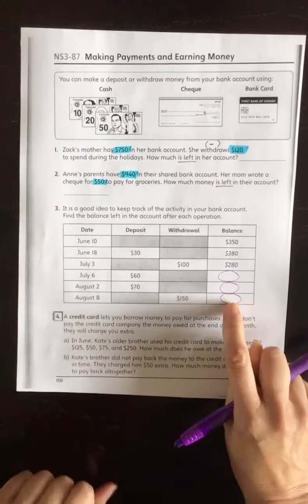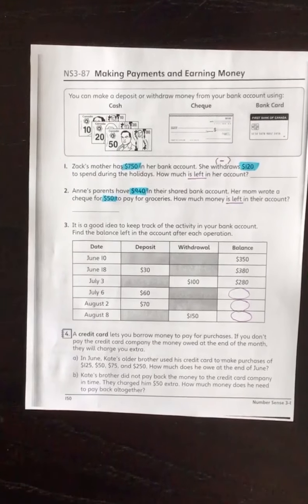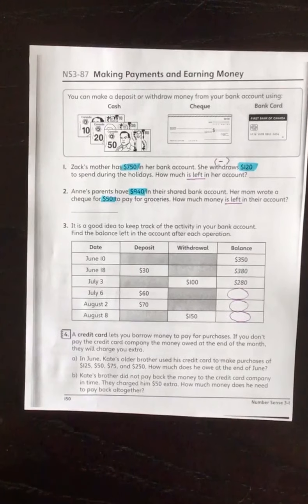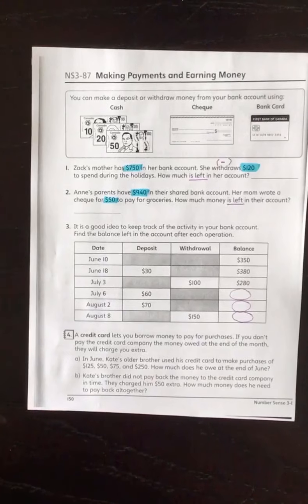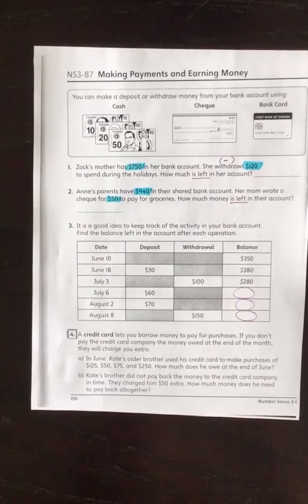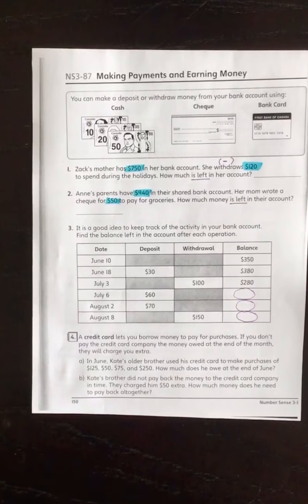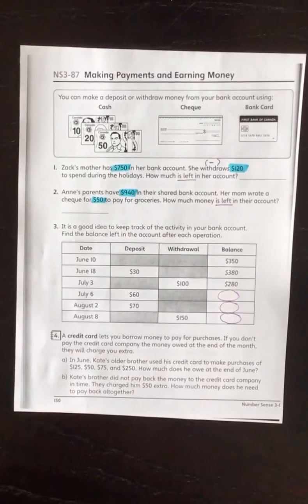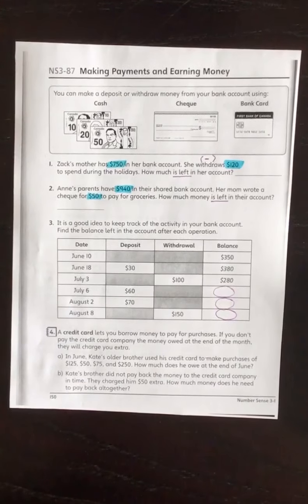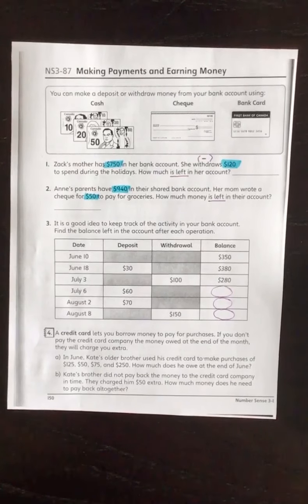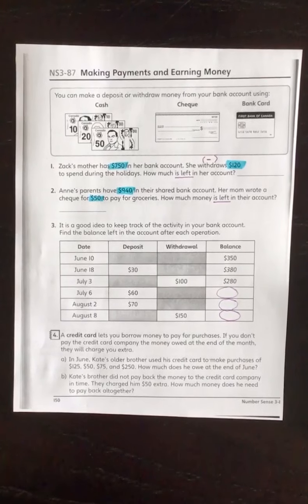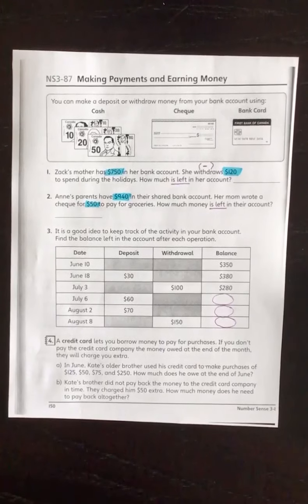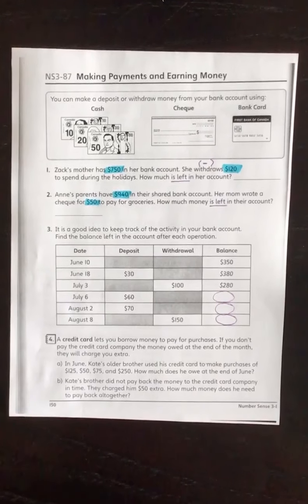All right? Okay, and question number 4, it introduces you to something new. It's called a credit card. And you've probably seen your parents use these when they go to the store, especially now when nobody wants to use money. It's always tapping the credit card. A credit card lets you borrow money to pay for purchases. So banks will often offer credit cards and they'll let you pay for the entire purchase on a card. But the thing is that you have to pay that card back, that bank back.